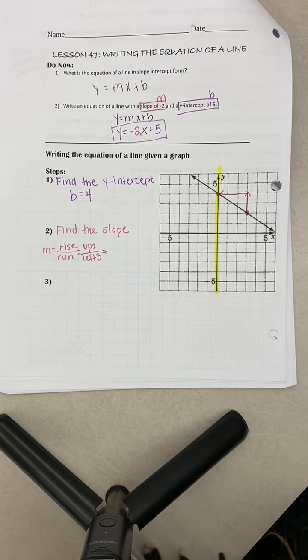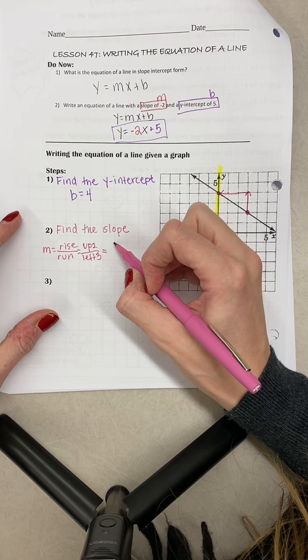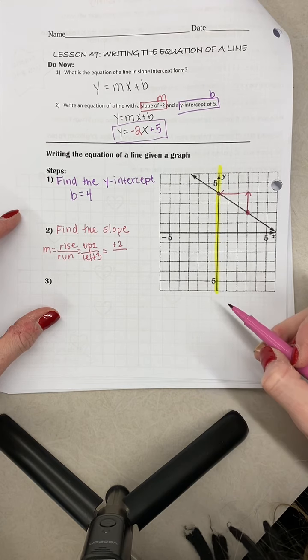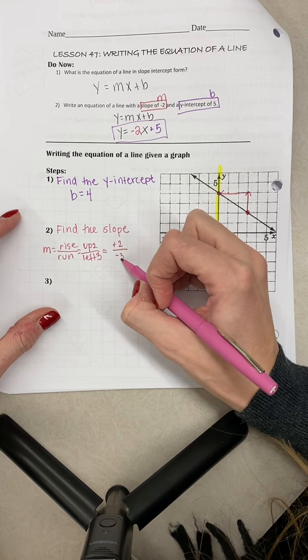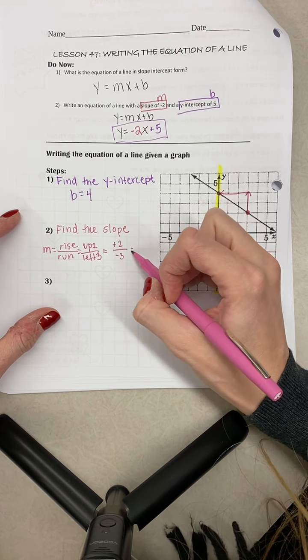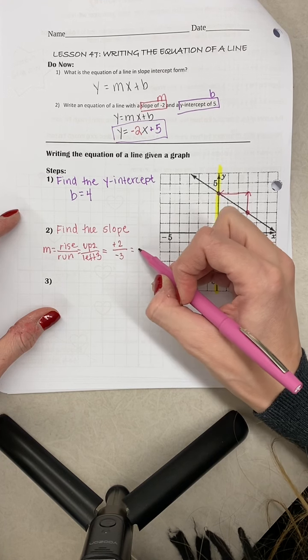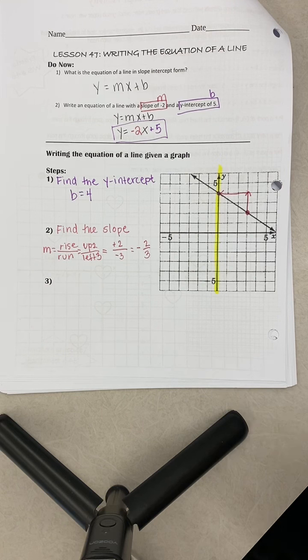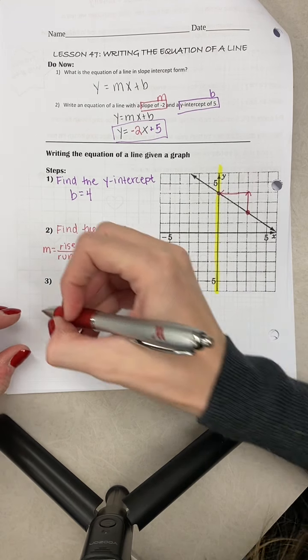And since I'm going up 2, that means I have a +2. Left 3 would give me a -3. So my slope is then a positive over a negative gives me a -2 over 3. So we found our slope, we found our y-intercept, we have the 2 things we need.